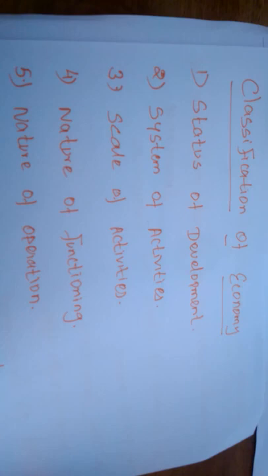Next is the classification of economy. Economics can be classified into different types based on headings or branches. The first is on the basis of the status of development. On the basis of the status of development, we can classify the economy into three or four types: developed economies, undeveloped economies, underdeveloped economies, or developing economies.